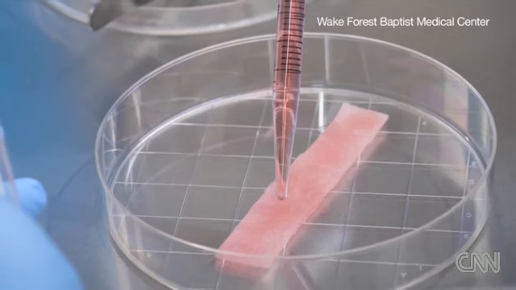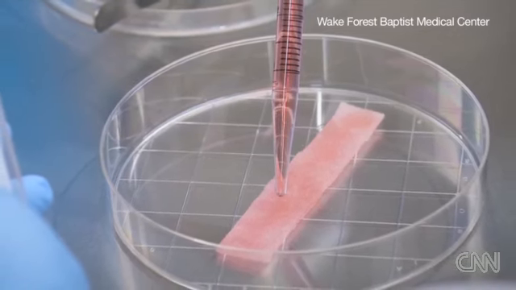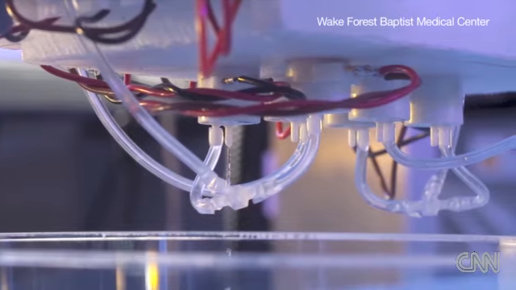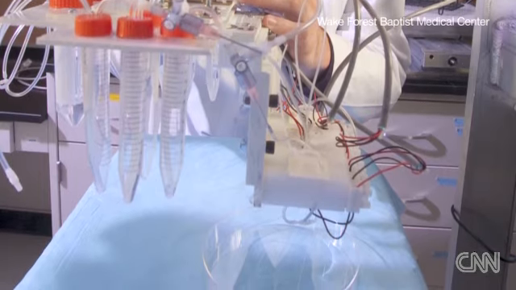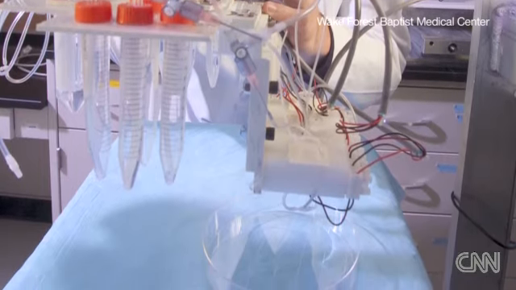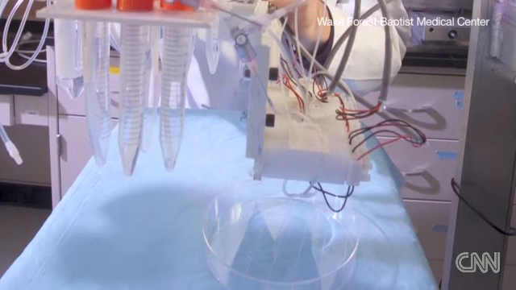We use many different strategies to try to create solid organs, and one of them is to create the organ one layer at a time. Another strategy is to take a donor organ that we take the cells out of, and we can repopulate it with the patient's own cells. And another strategy is to just print the organ. And that's what we show today, is how we can use printers that will print these organs one layer at a time. All of these technologies involve using the patient's own cells.